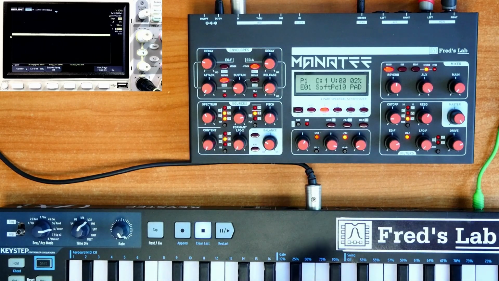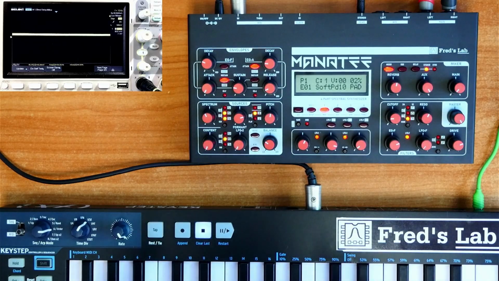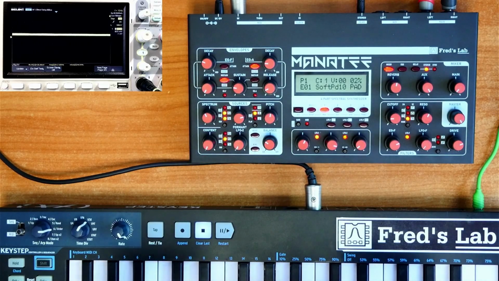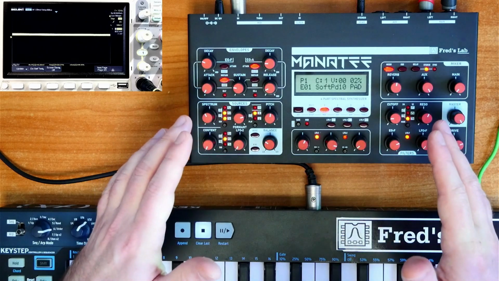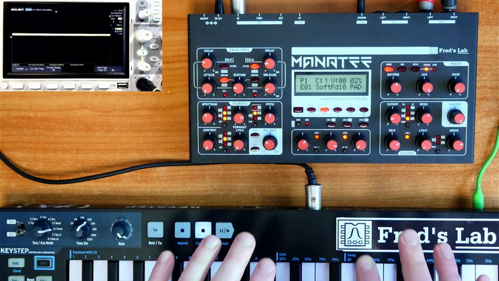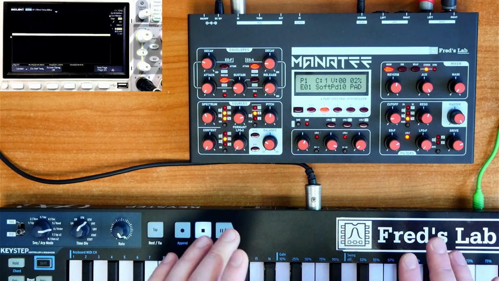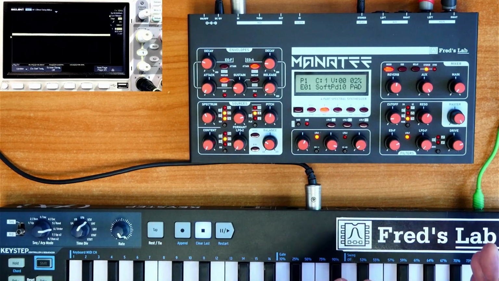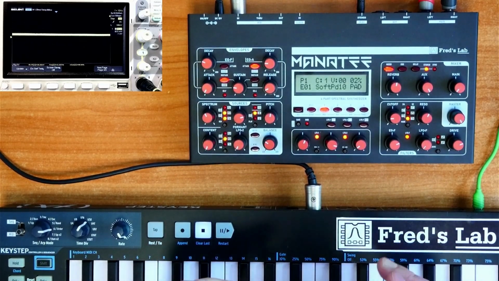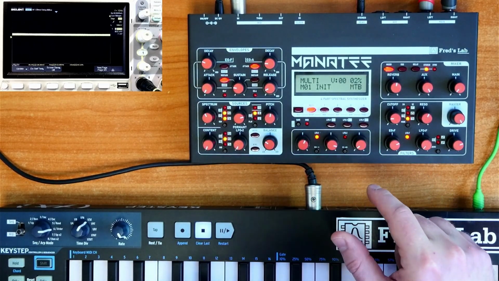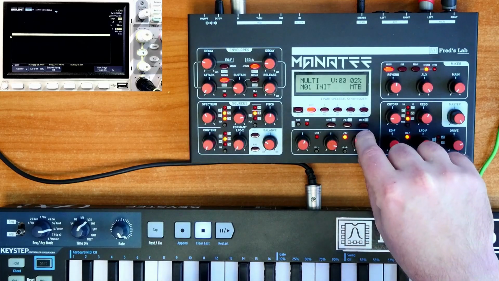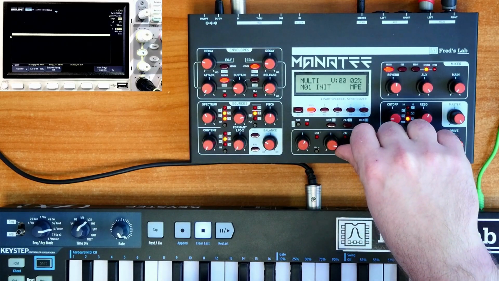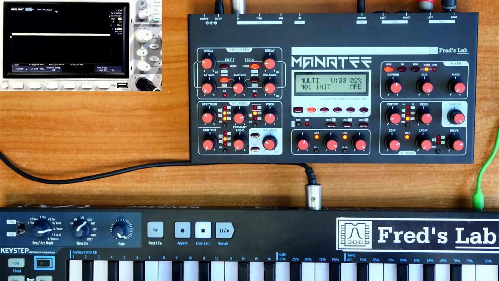There is one thing I forgot to mention, the Manatee is also an MPE compatible synth. MPE stands for MIDI Polyphonic Expression, and it's when you want to use the sound engine with a controller which has multiple sources for expressivity. So now how to change a regular multitimbral multi to an MPE multi? It's quite easy. You go back to the multi page and you use the rightmost part to change MTB to MPE. And now your Manatee will work in the MPE mode.